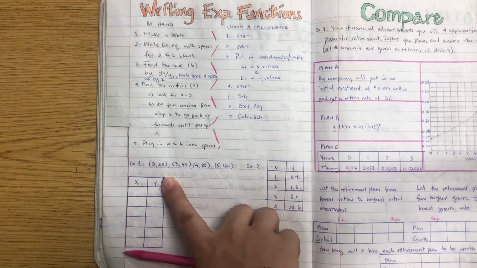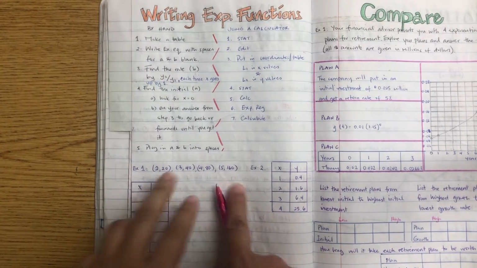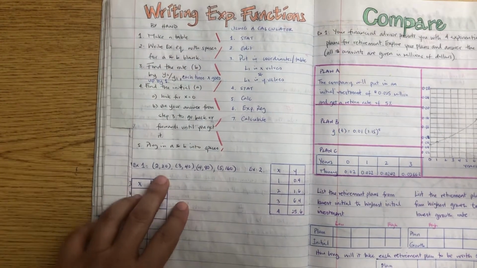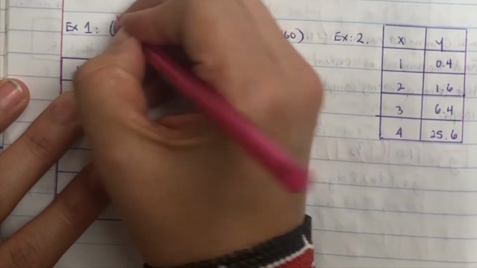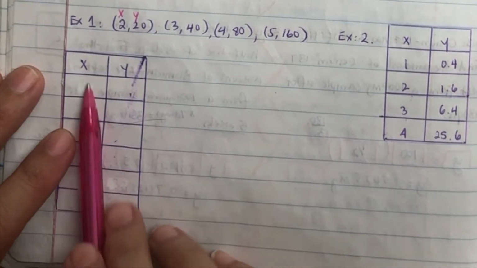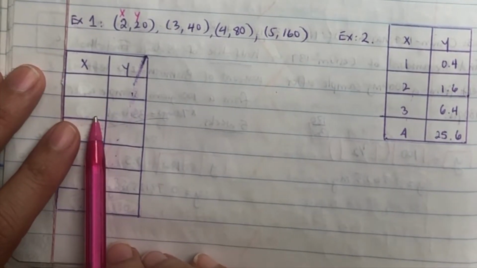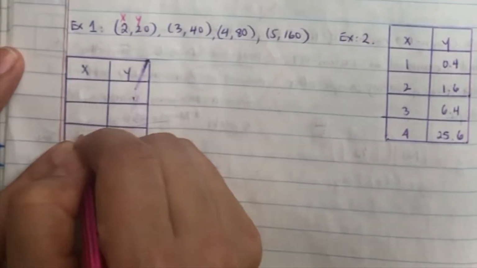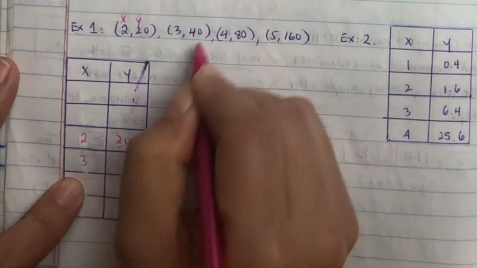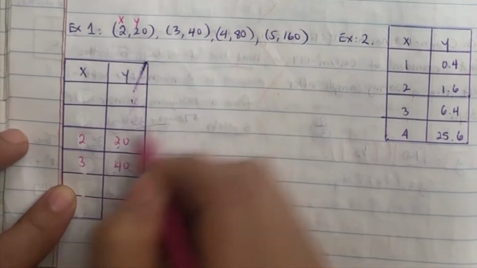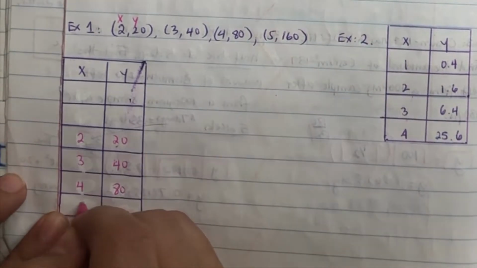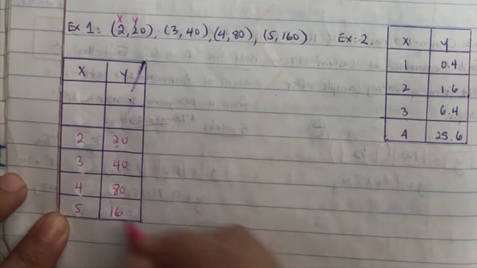All right, so example 1, you're given coordinates, right? If you're doing it by hand, you first make a table. So let's go ahead and make a table. This is my x value, this is my y value for all of them. I'm going to leave a couple of spaces here and you'll see why in a little bit. So my x value is 2, my y value is 20. My x value is 3, my y value is 40. My x value is 4, my y value is 80. My x value is 5, my y value is 160.